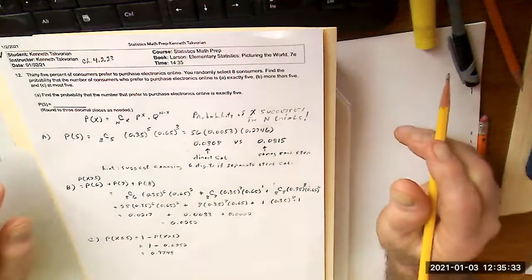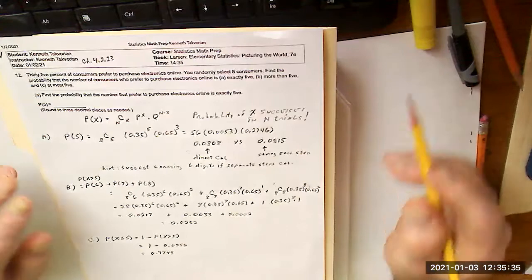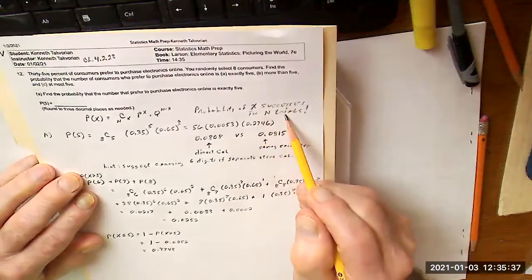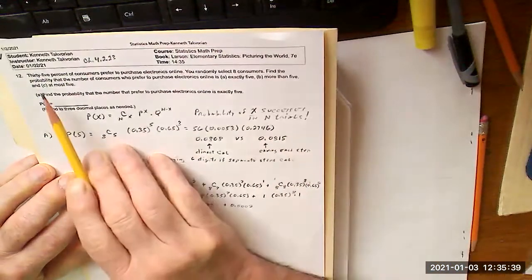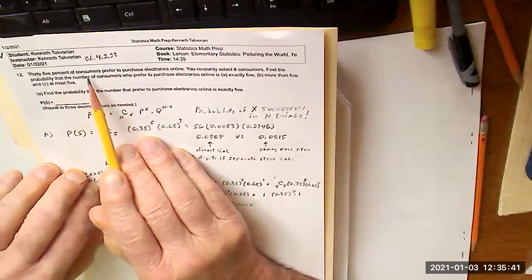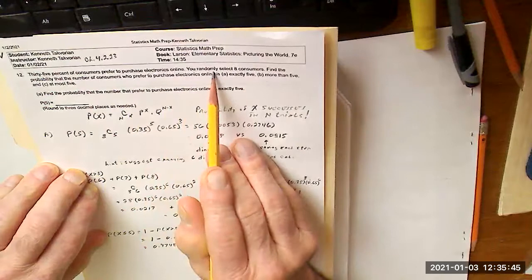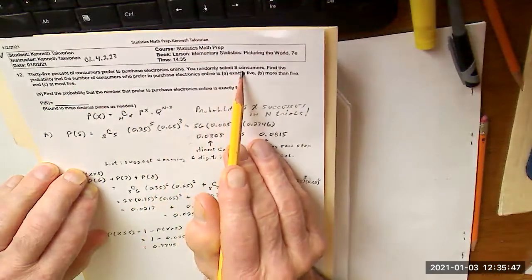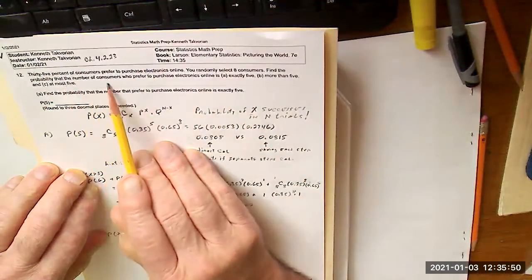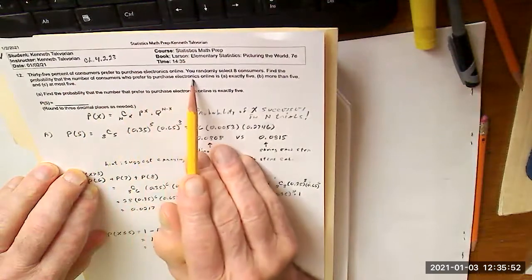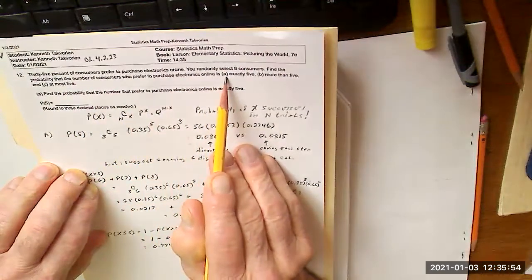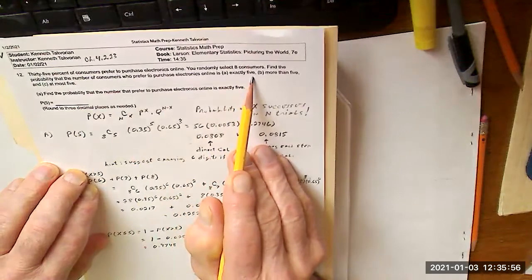Today's discussion is on the probability of finding X successes in N trials. The problem reads: 35% of consumers prefer to purchase electronics online. You randomly select 8 consumers. Find the probability that the number of consumers who prefer to purchase electronics online in part A is exactly 5.